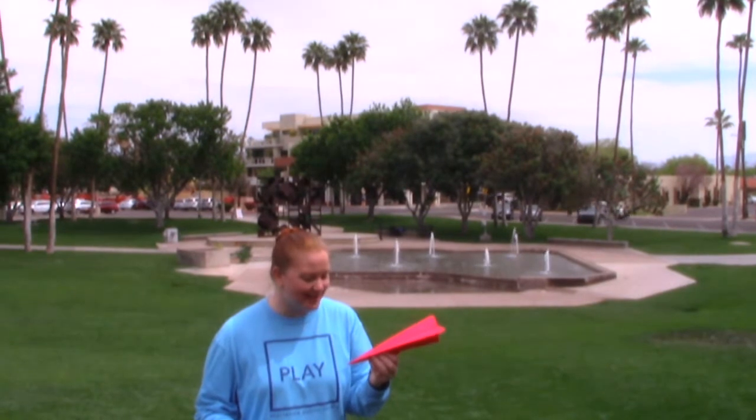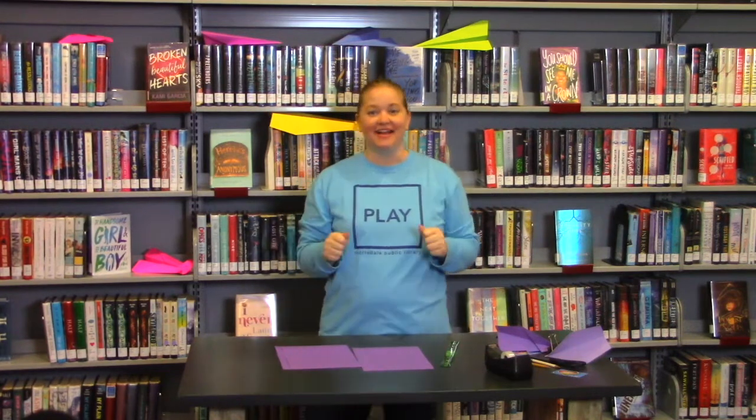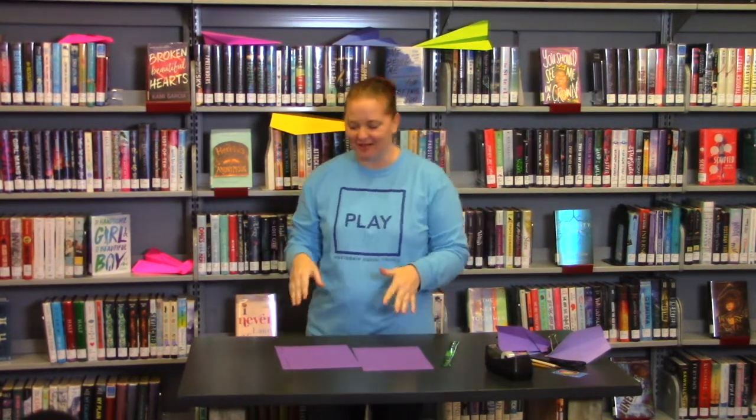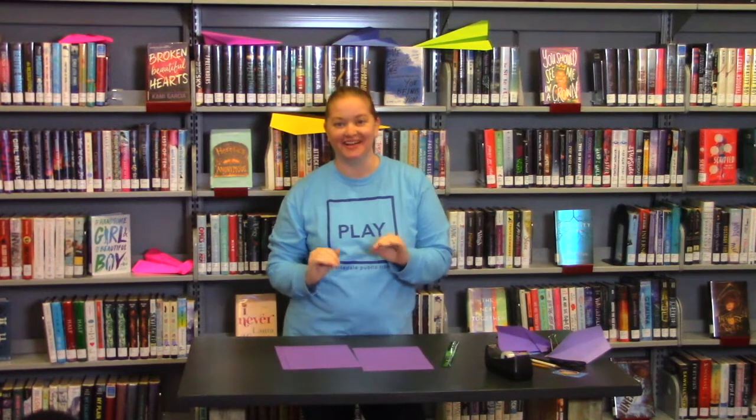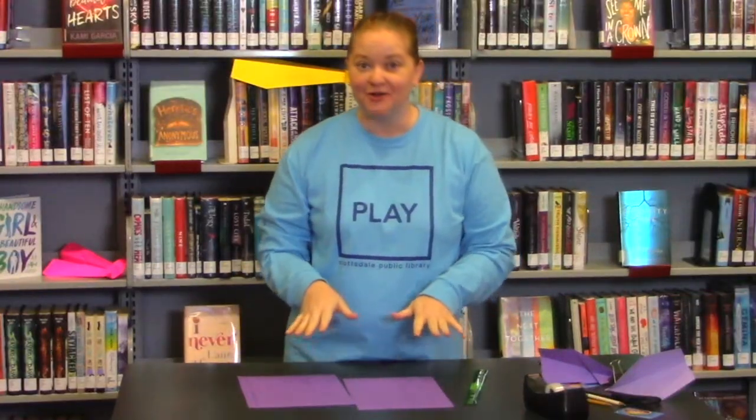Now to come up with an airplane that's going to beat Lori. Time for some research. Here we go. All right, I did some research and I found a paper airplane design that I think will really knock Lori's socks off. This is a world record-breaking paper airplane, and I'm not the one that designed it.